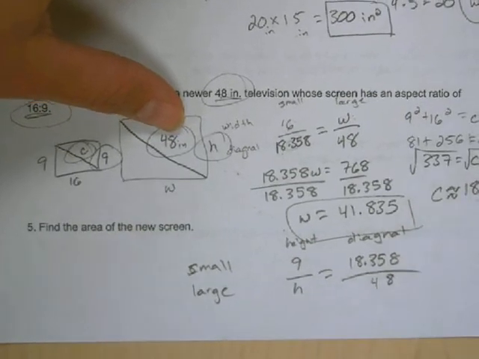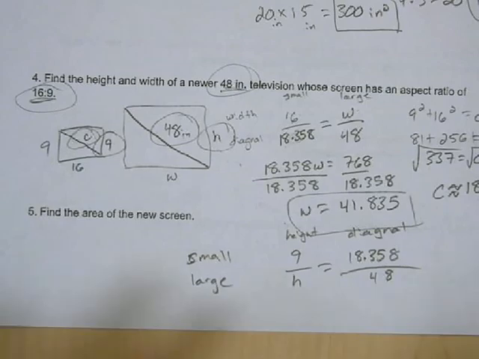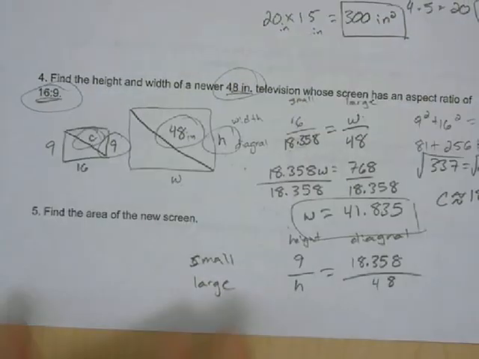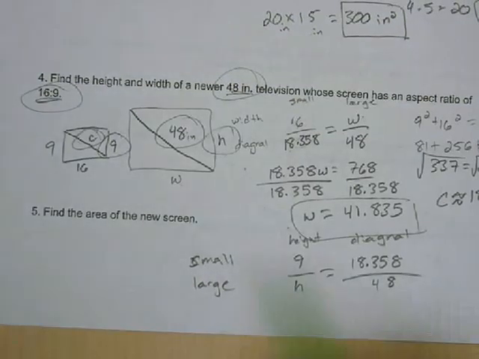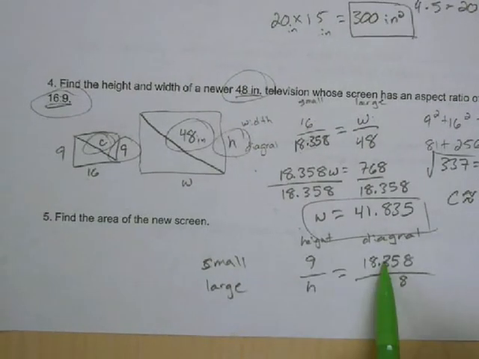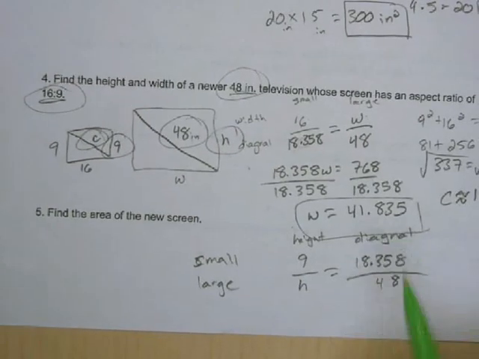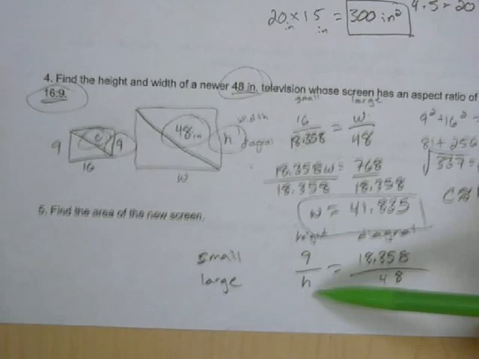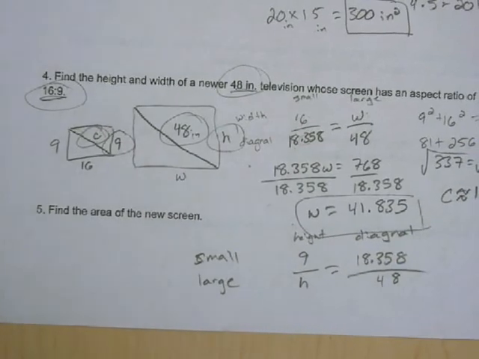Okay, so again, just staying consistent. Here I did small and large on top. Here I did it on sides. It doesn't make any difference at all as long as you stay consistent. Those are both small measurements. Those are both larger measurements. Those are both height measurements. Those are both diagonal measurements. So as long as you stay consistent, that's what's important.